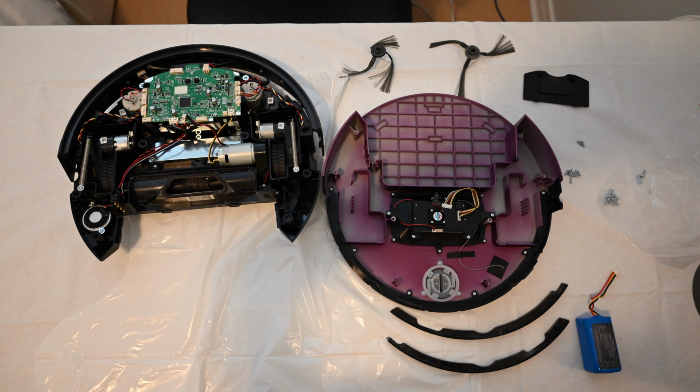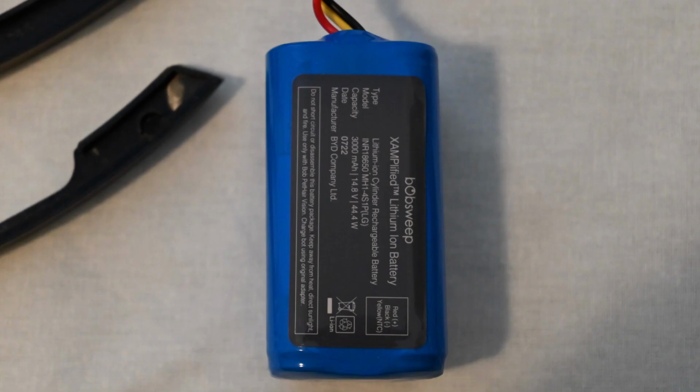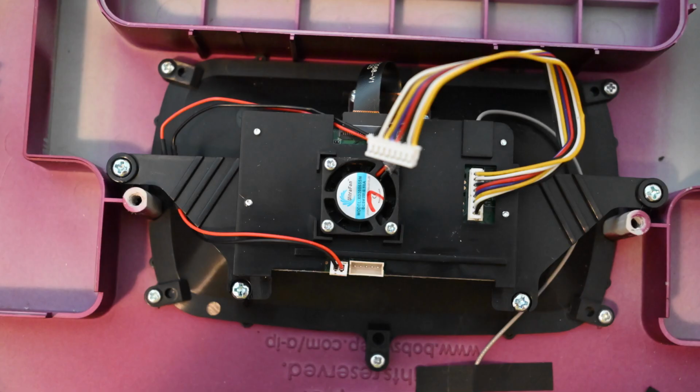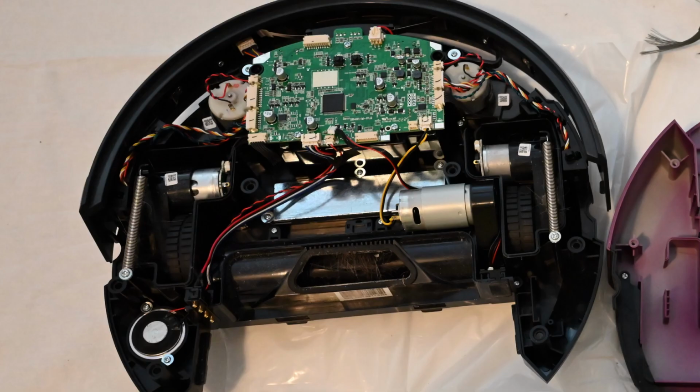Okay, with the bObsweep open, let's take a look at what's inside. The first thing we see is a lithium-ion battery. Pretty beefy, 3000 milliamp hours, 14.8 volts that can run at 44 watts, which is pretty good for a battery. We have the camera assembly up top with a little cooling fan. There are at least 5 motors.